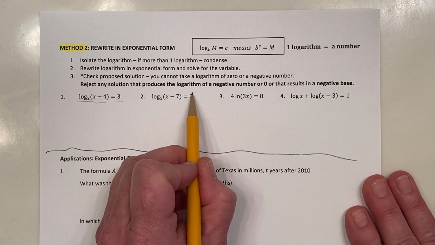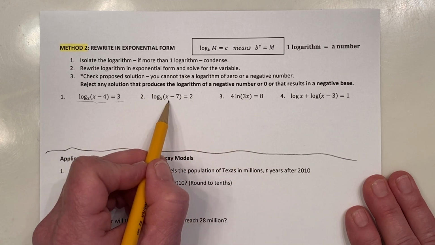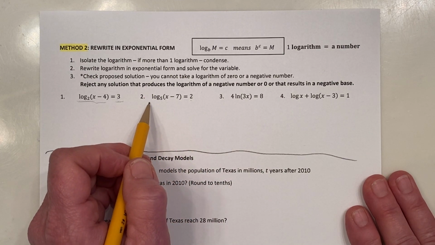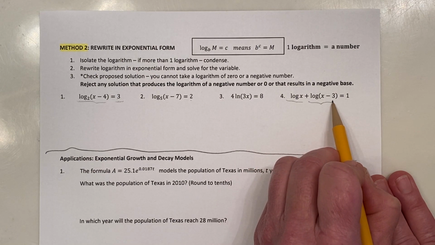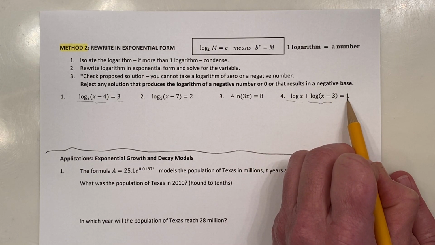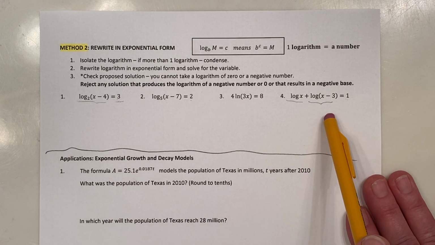Notice in example 2, there's no log in front of 2, so it's not like I can just pick and choose to remove one log from one side of the equation. And then over here in example 4, this term and this term both have log in them, but one doesn't. So I can't use the strategy that I just used for the previous 6 to solve these.